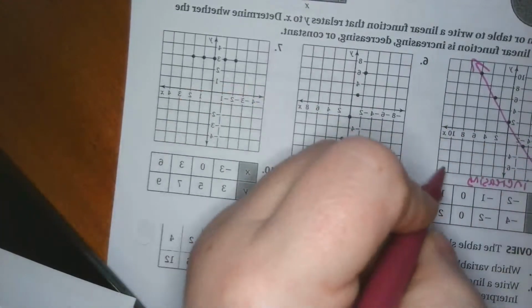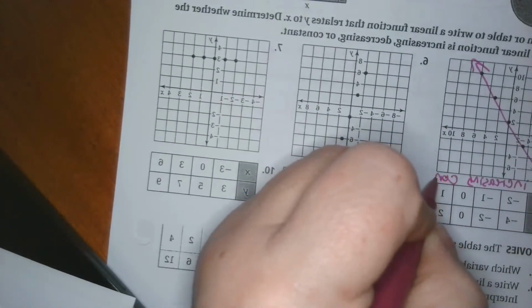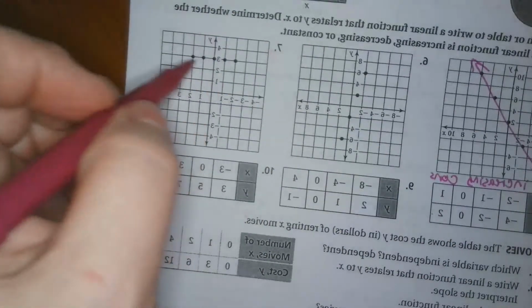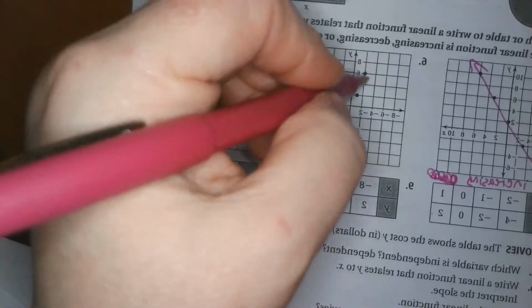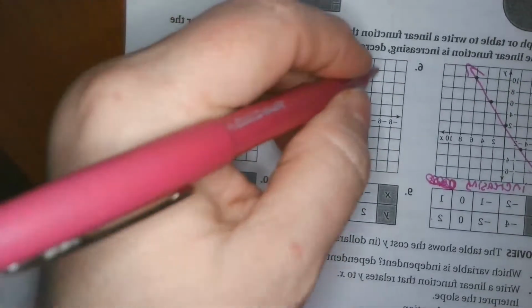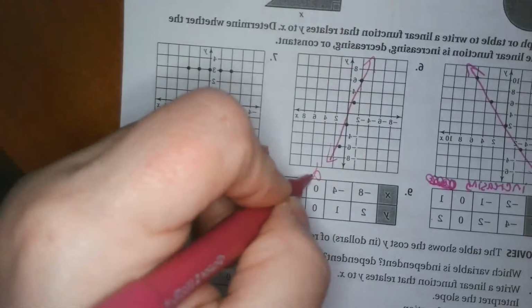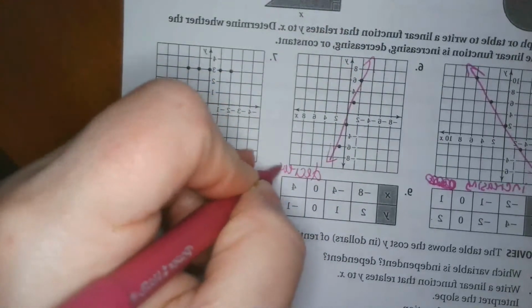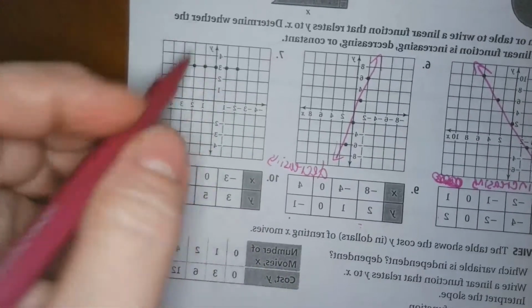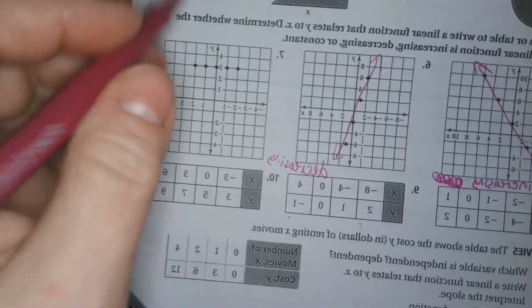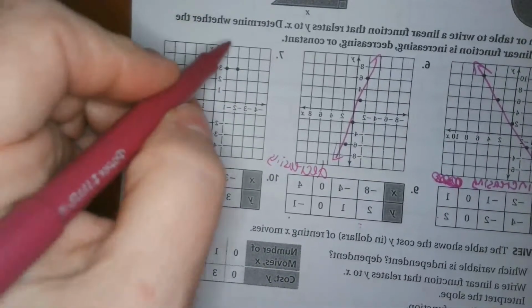And it's constant, right? Or maybe they want to say that this is constant. So it's just increasing. Whereas this one is decreasing. Plus we can see it right here. And this one is just constant.